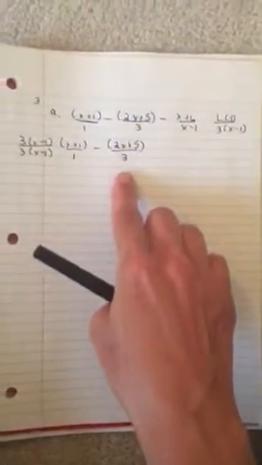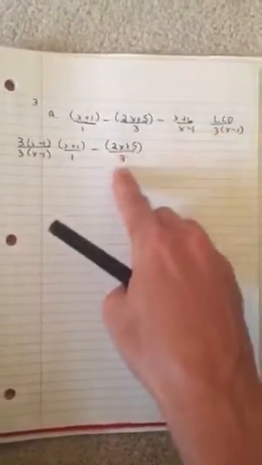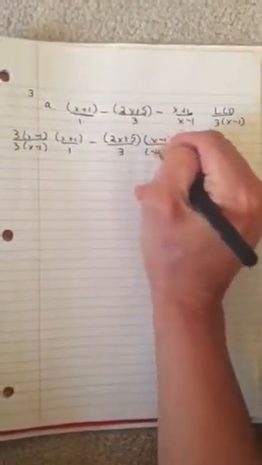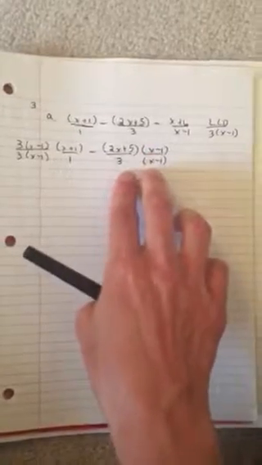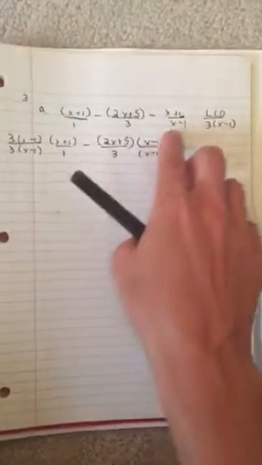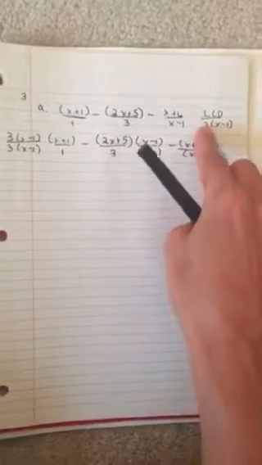Now in the second term, I already have the 3, so now I'm going to multiply the numerator and denominator by an x minus 1. And then finally, in this last expression, I already have an x minus 1, so I'm going to multiply the top and bottom by the value 3. Okay, so the idea behind that word simplify is really just to get a common denominator.